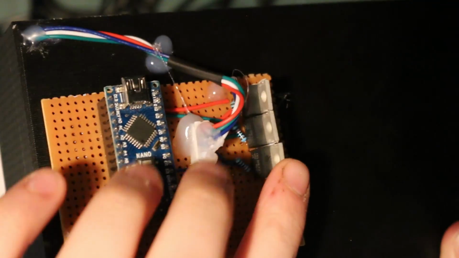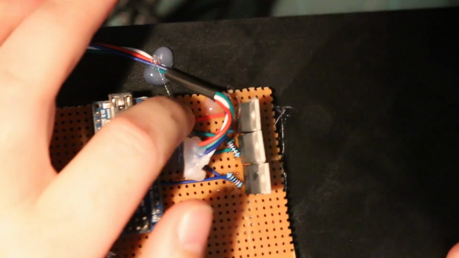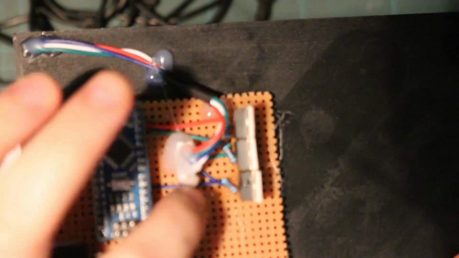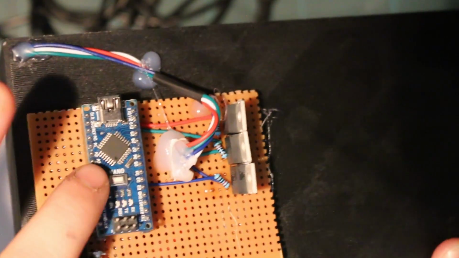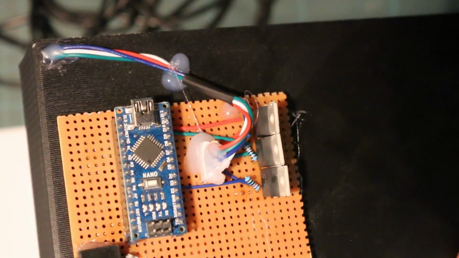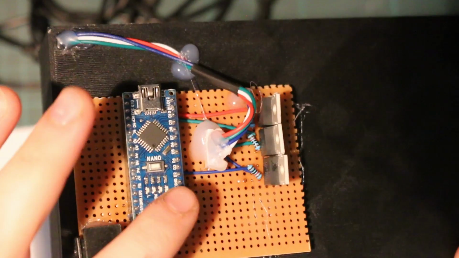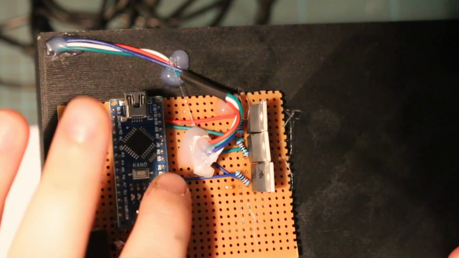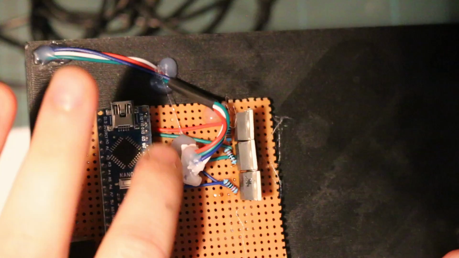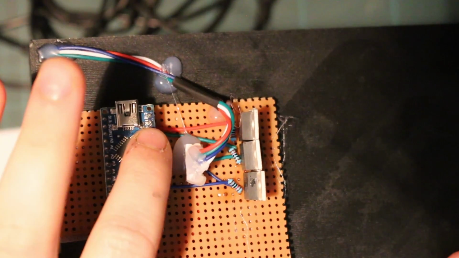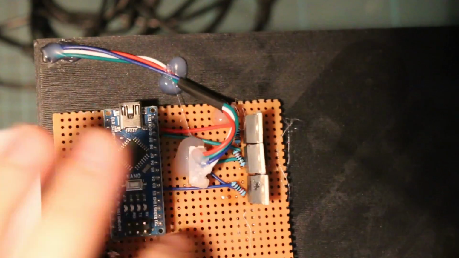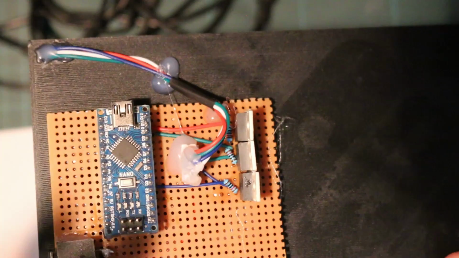But we have here our 3 MOSFETs. Each of those are connected to individual pins on this Arduino. This is what's called an Arduino Nano. It's the exact same as the larger Arduino, just in a smaller size, so it's more convenient. Each of these is connected to a PWM pin, I think pins 10, 11 and 3, just they were the easiest to connect wires to.